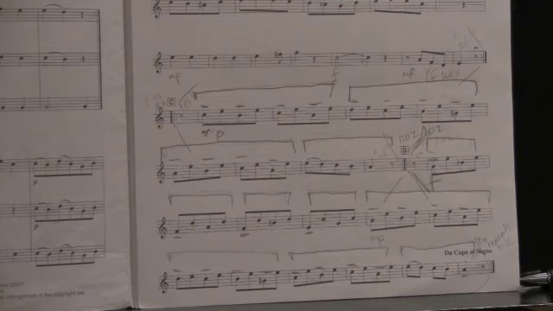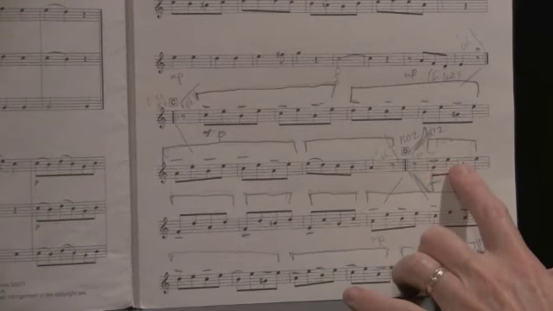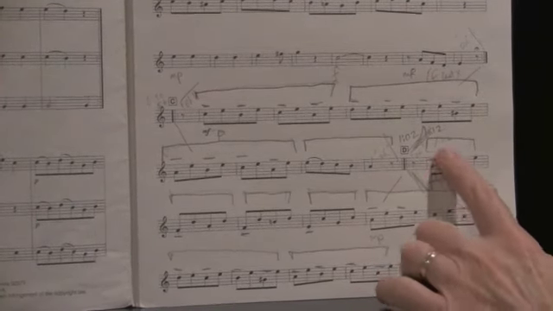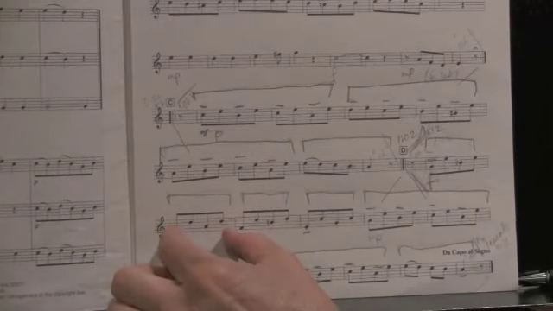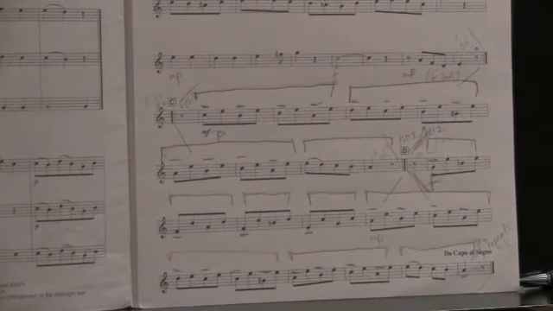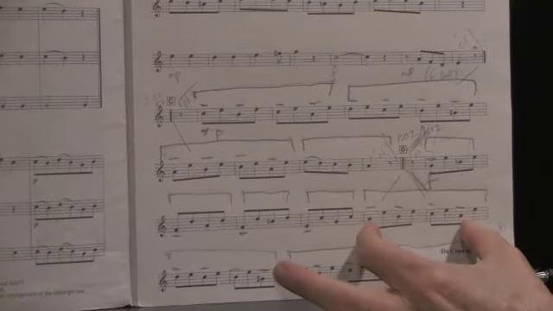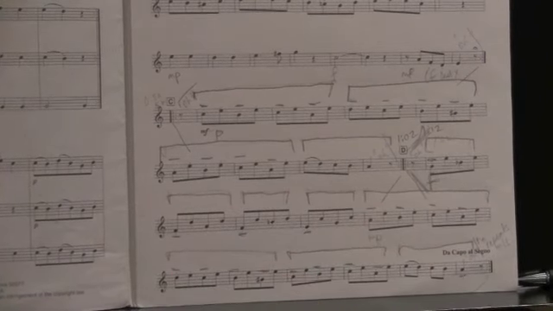Now you might notice that the harmonic rhythm for these 4 bars is a little different, and I've bracketed them. It seems that there's one chord here, one chord here, one chord here, one chord here. So the harmony changes fairly rapidly, and then the harmony here stays fairly stable for 2 bars.